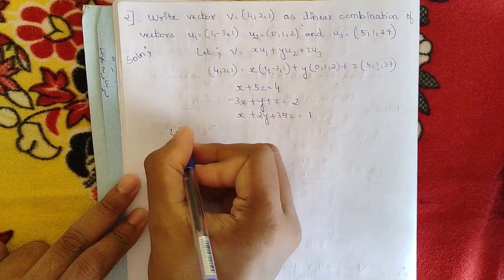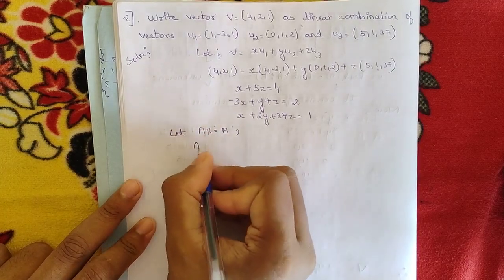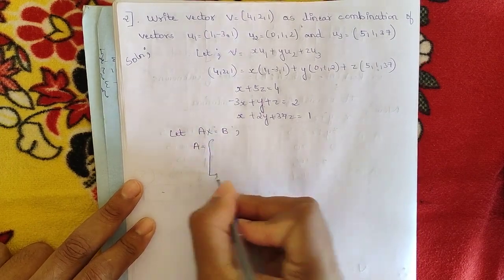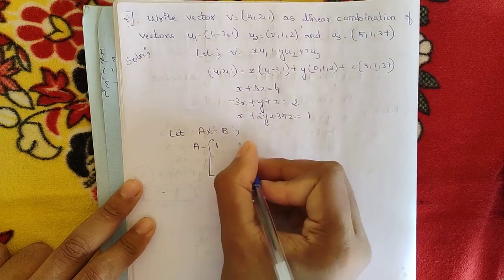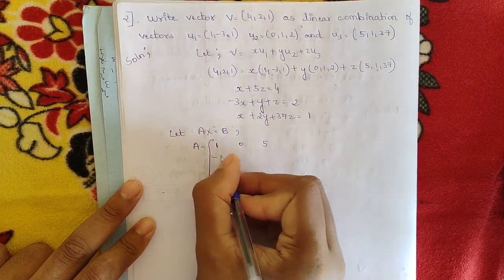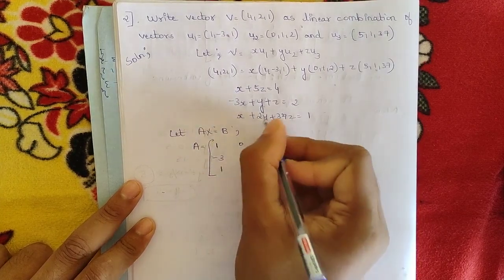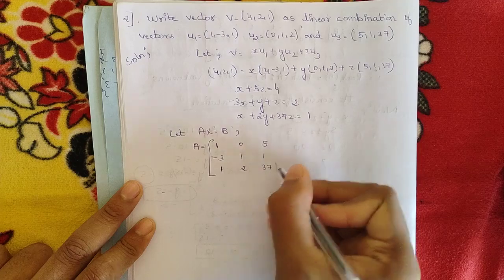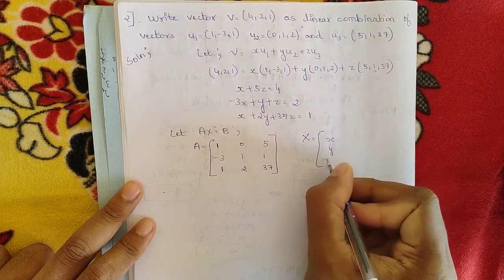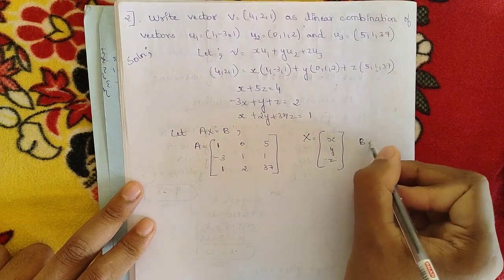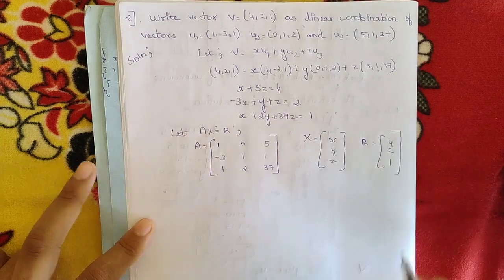Now again let Ax equal to B. So the A matrix is all the coefficients, that is 1, y we don't have, so it is 0, 5, then minus 3, 1, 1, 1, 2, 37. Okay, X is x, y, z, and the B matrix is equal to 4, 2, 1.